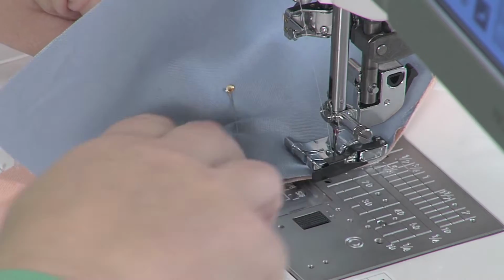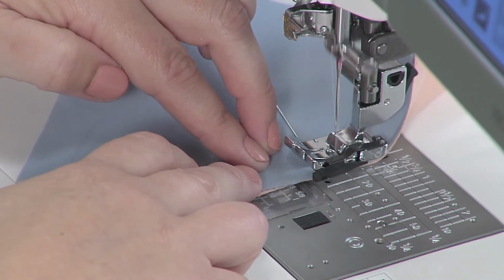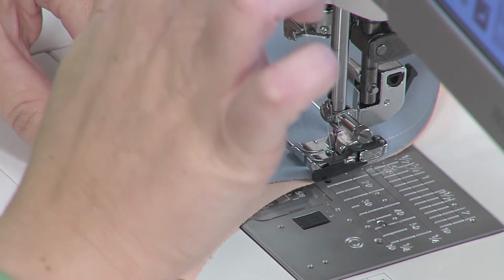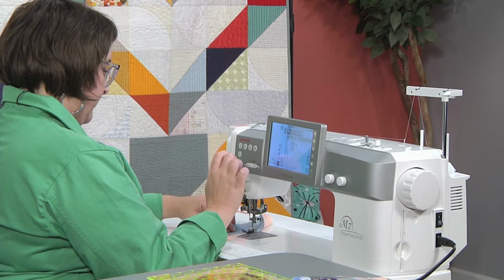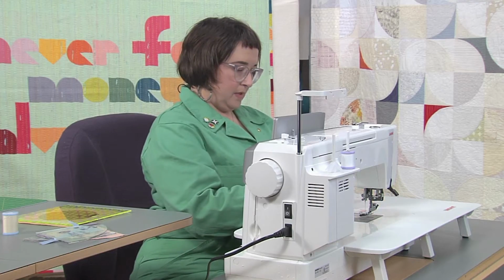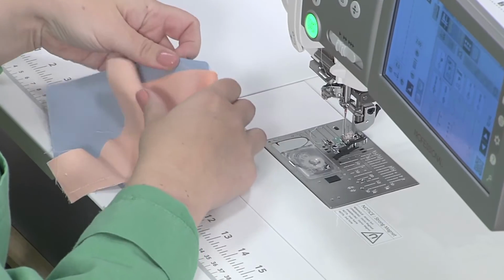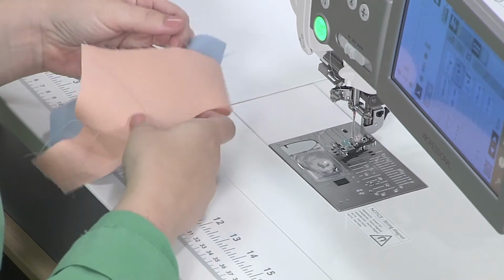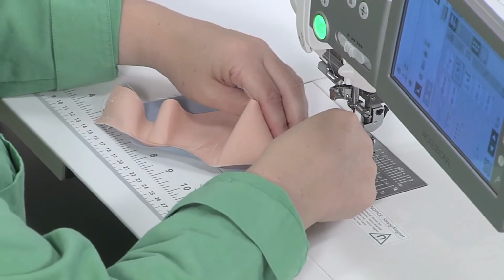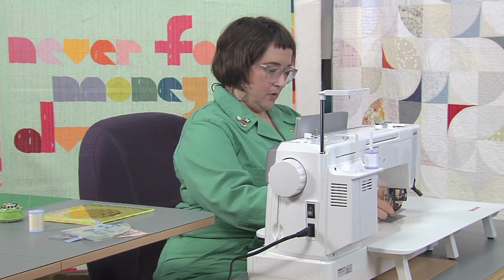So just get those edges lined up and go just a couple stitches past your pin, and then I'm going to stop, cut my thread, and I'm actually going to flip, let's take this pin out actually. I'm going to flip this unit over and begin again from the other side. So now the L shape is facing up towards me. I'm gonna join these corners again and just start sewing at 1/4 inch.